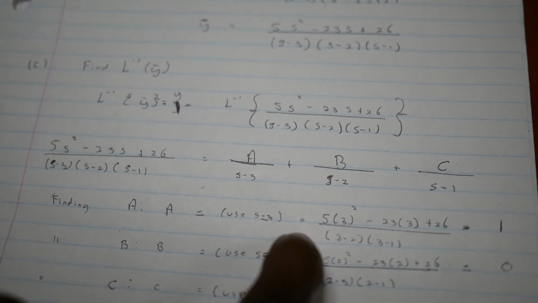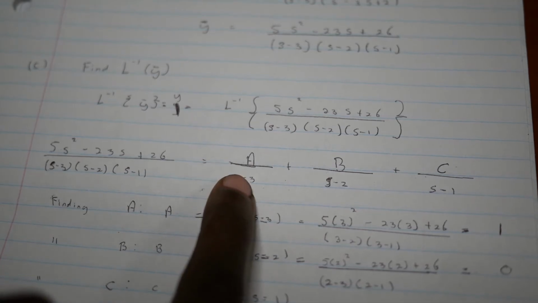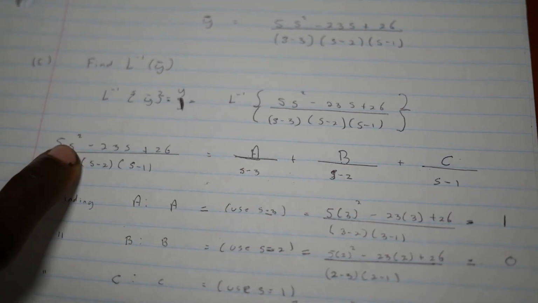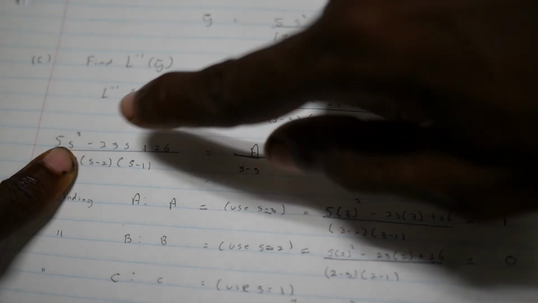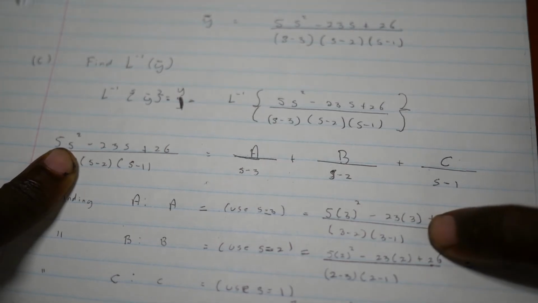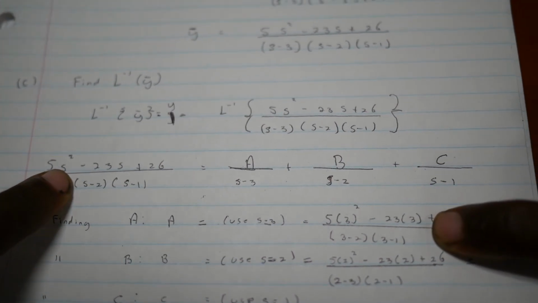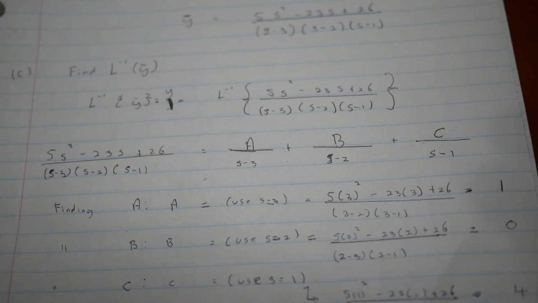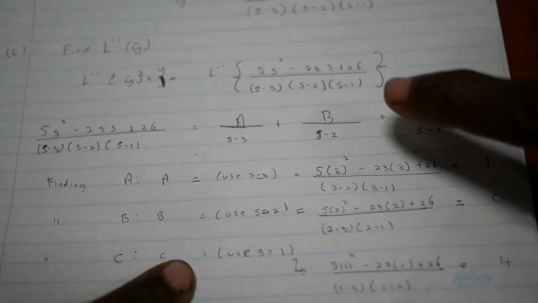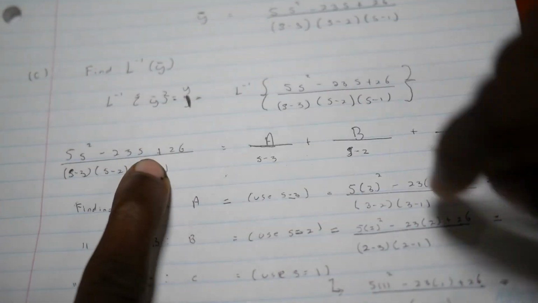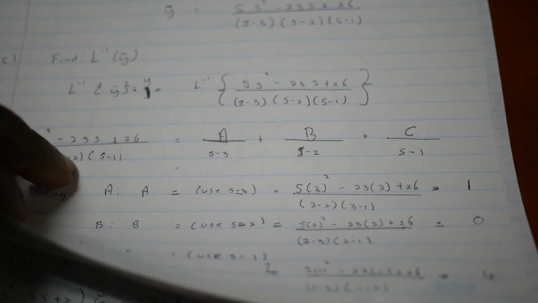So let's actually do it. For A, we use s minus 3. What would make s minus 3 zero? Well, 3. So we cover this up and we substitute 3 everywhere we see s, and see what remains. So that's what you're seeing here. Everywhere you see an s, you see a 3, but the s minus 3 term is gone, and we get 1. For B, we do the same and get 0, and for C, we do the same and get 4. Of course, for B, we would have substituted 2, since we covered s minus 2 and put 2 for s everywhere else, and for C, we would have substituted 1. So we get A, B, and C as easy as that.